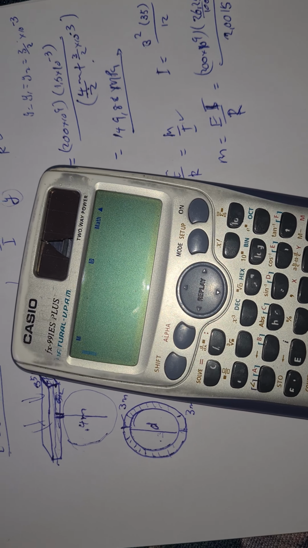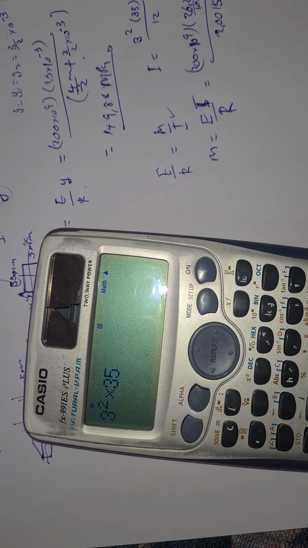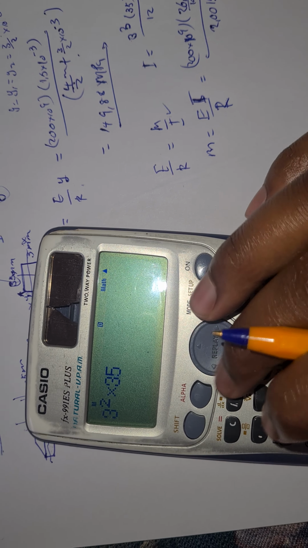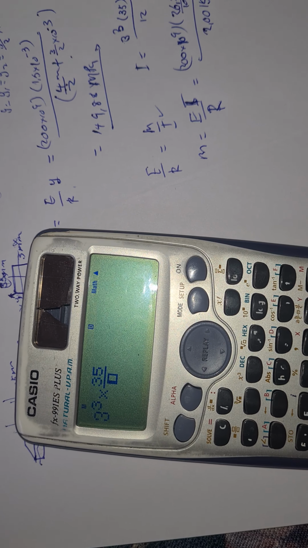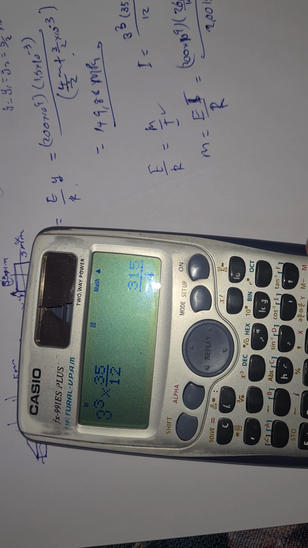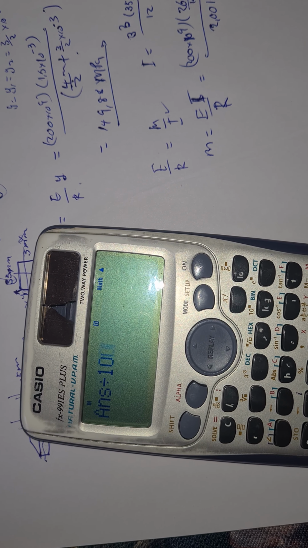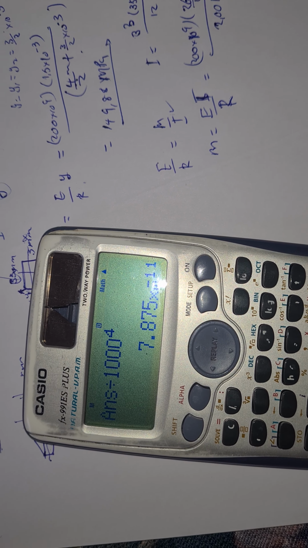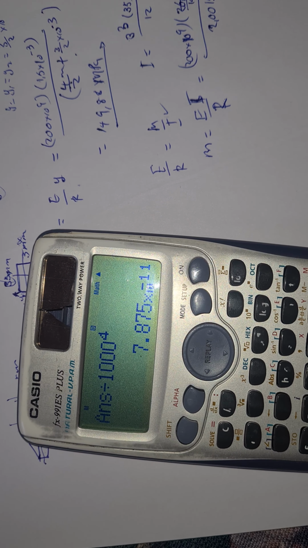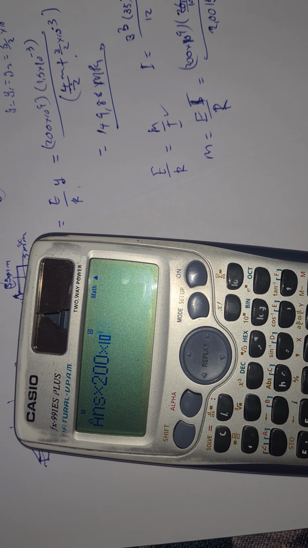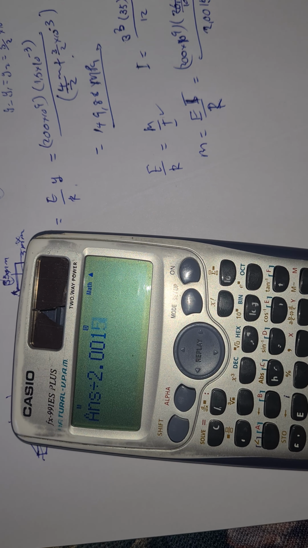Is there something wrong? 3 squared, this is millimeters, times 35. Oh, cube, over 12. That is 78 divided by 1000 exponent 4. So this is not 26 times 200 exponent 9 divided by 2.0015.